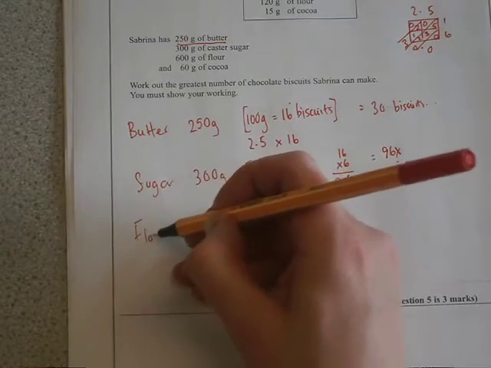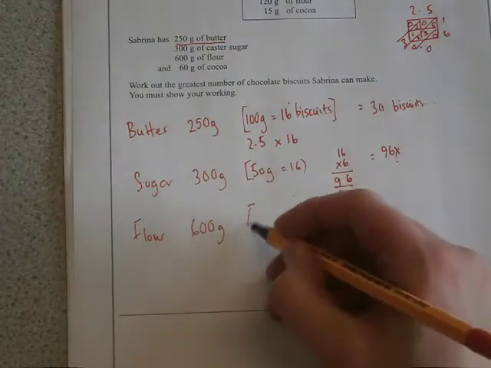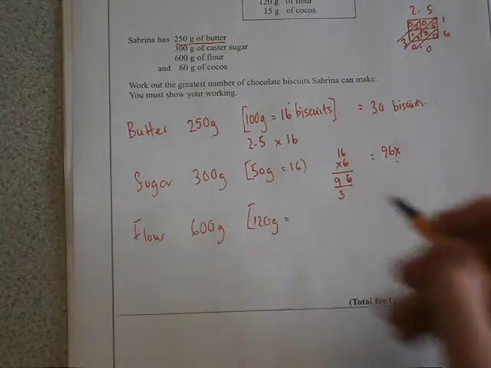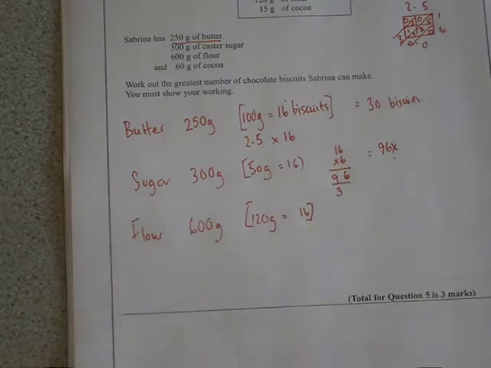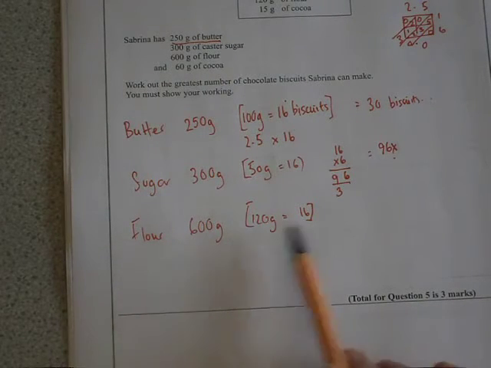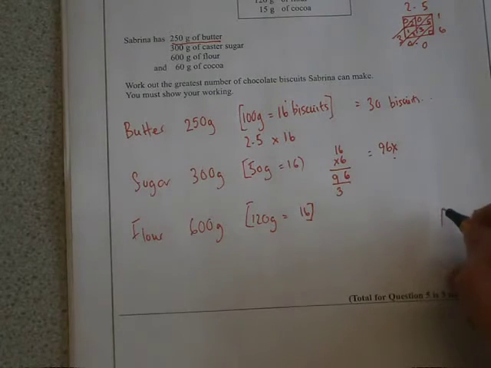So then flour. We've got 600 grams. And we know that 120 grams is how many she needs for 16 biscuits. So again, we can have a look and see how many lots of 120 go into 600.